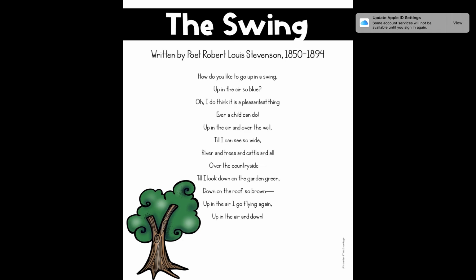So when we read this poem, the author gives us what we're seeing as if we're going up in the air on the swing and down and back up and down. It talks about when you're high up in the air, you feel the air and it's so blue. And everybody who's been on a swing can kind of feel the wind hitting them in their mind, knowing that you're going back and forth in this swing, right? So as the author goes up and down, they go up in the air and over the wall, and then they can see rivers and trees and cattle and a countryside. And then they go down and they're seeing green, and then down on the roof so brown, and then back up and down. So this author is helping us envision what we can see in a swing, when we're swinging back and forth. And it's amazing, considering how short the poem is, how you can experience it.